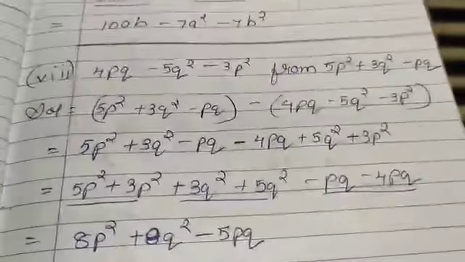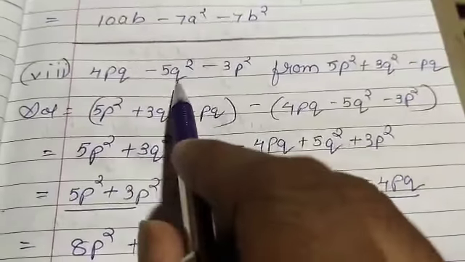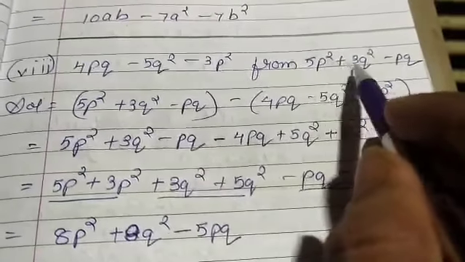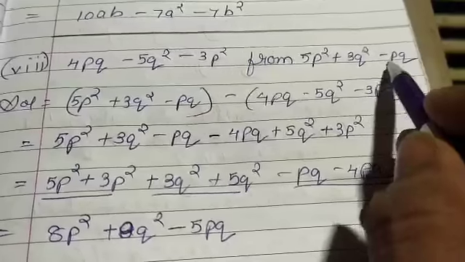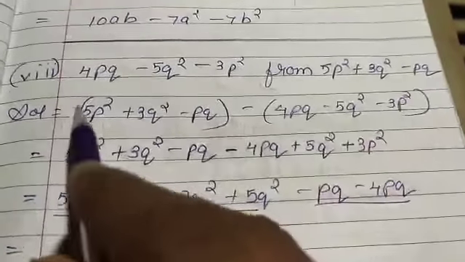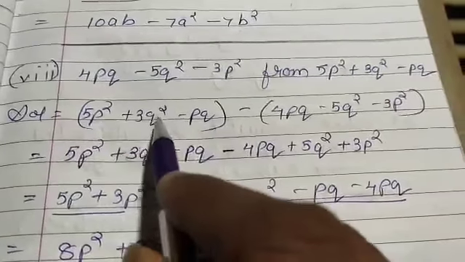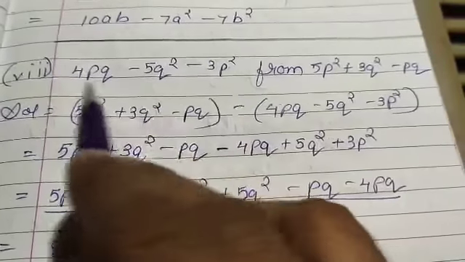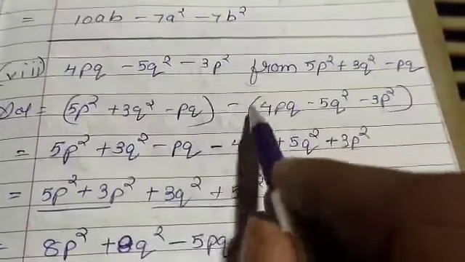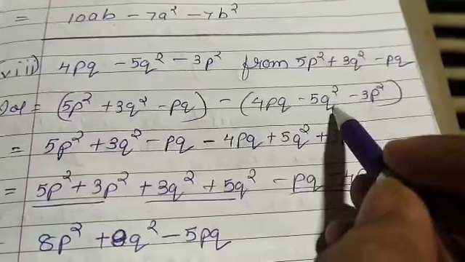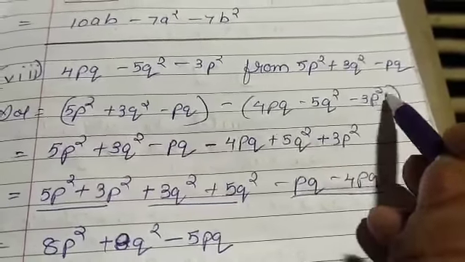Then the next one is 4pq minus 5q square minus 3p square. You have to subtract it from 5p square plus 3q square minus pq. So you have to write this second expression first in a bracket, that is 5p square plus 3q square minus pq, and we are subtracting this expression from this. So write down this expression in a bracket, that is 4pq minus 5q square minus 3p square.